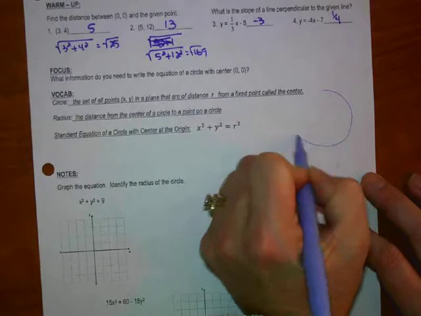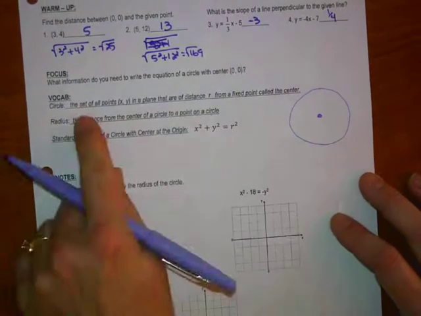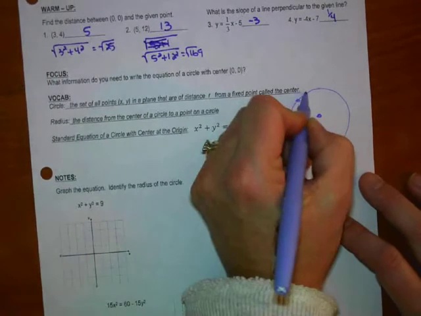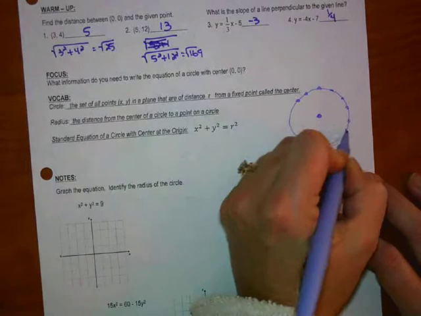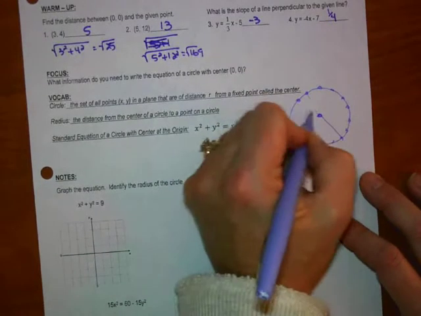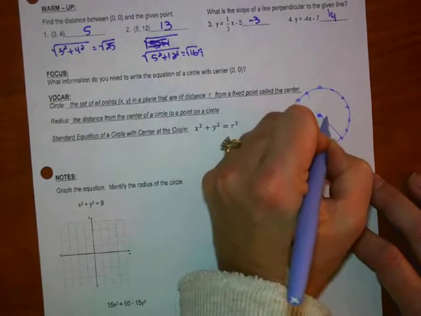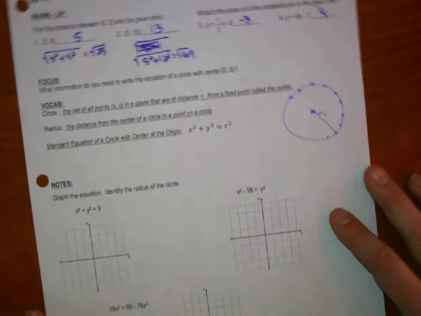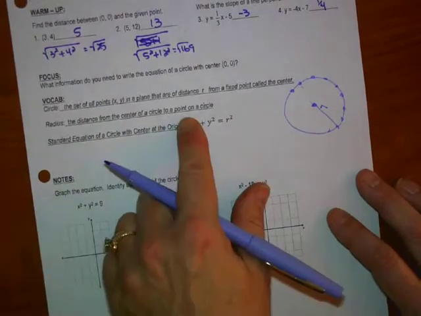So basically what they're saying is you have a center, and any point on the circle is the same distance from the center. No matter where you go on the circle, they're all going to be the same distance from the center, and we call that r, the radius. It's the distance from the center of a circle to a point on the circle.